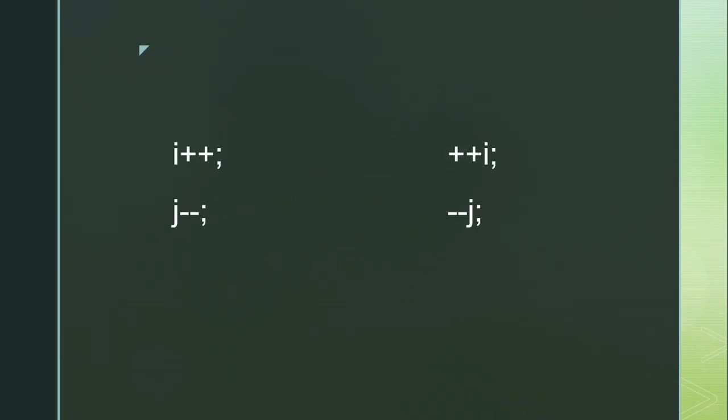There are two ways of using increment and decrement operators. You can put it in front of the variable or after the variable. So on the left, as you can see, you put it after the variable, and on the right, you put it before. This is the same for both increment and decrement operators. But what is the difference between the two ways?